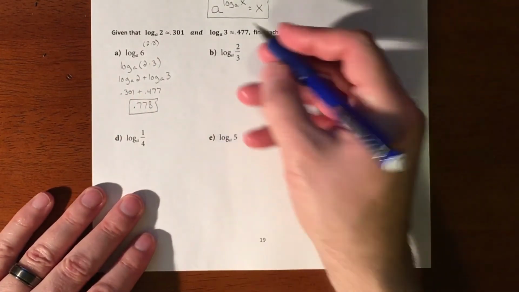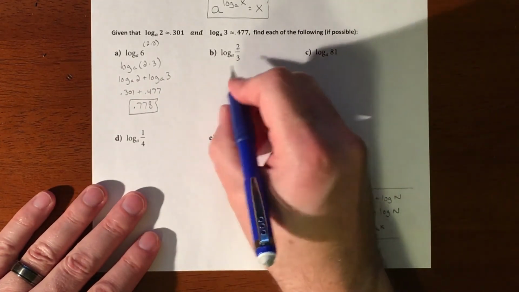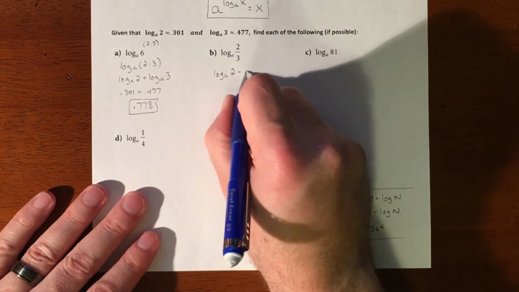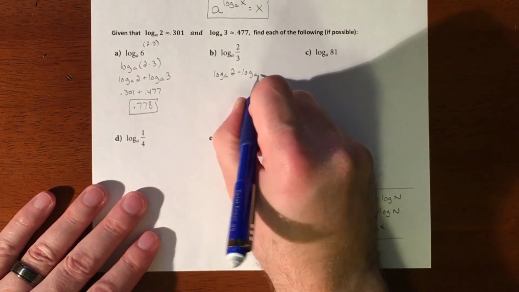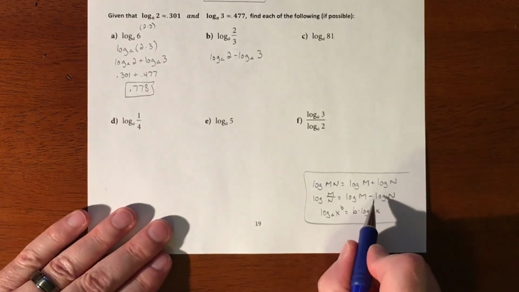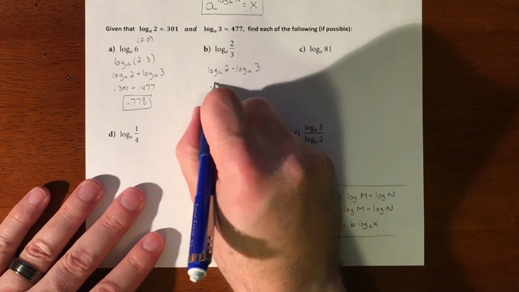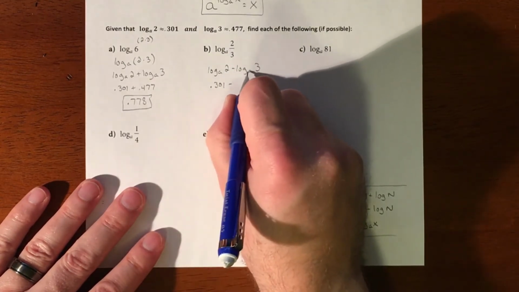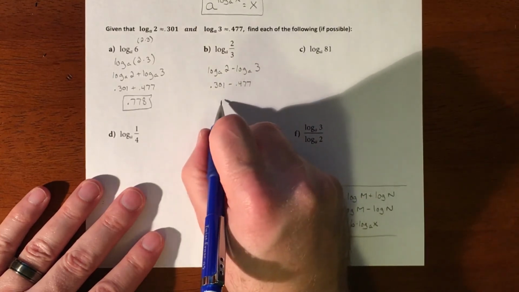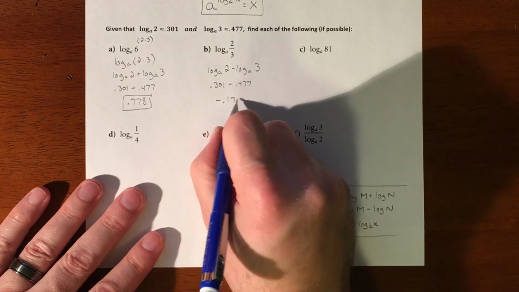And then we're going to do that throughout all of them. So 2 divided by 3, that is just a very straightforward log base a of 2 minus log base a of 3. So division is a subtraction property. So we're just going to take this decimal, 0.301, minus the 0.477, and do the subtraction, and you're going to get a negative 0.176.